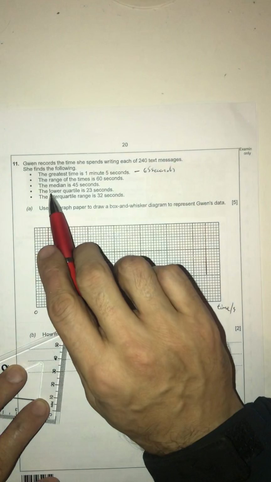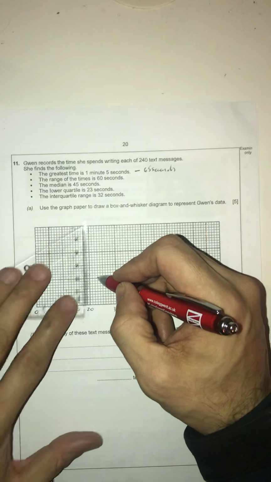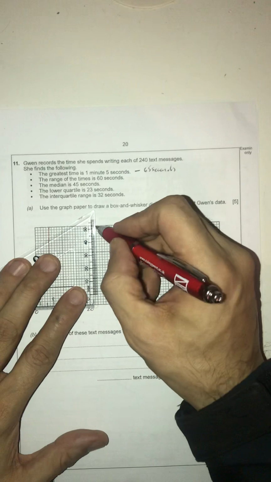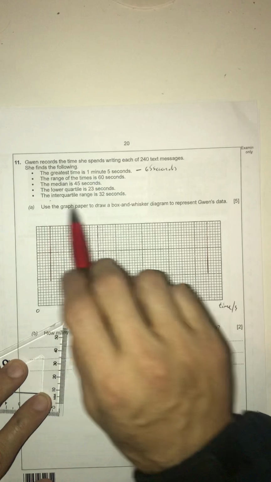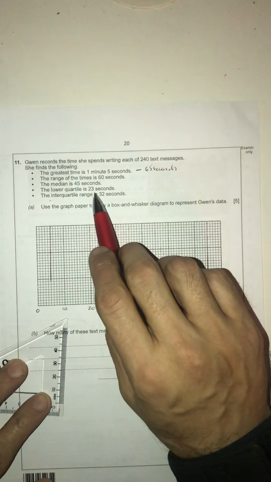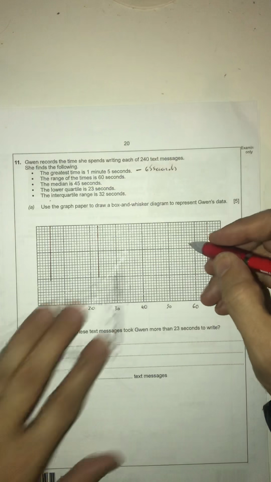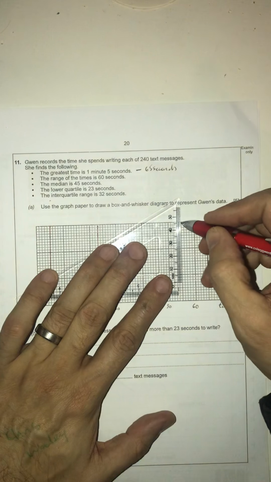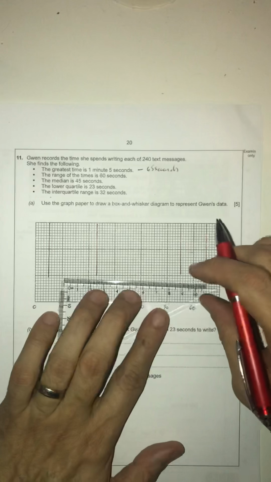So the bottom edge of the box is the lower quartile. So we'll find where 23 is, which is here. So that's the bottom of the box. The length of the box is the interquartile range, so that needs to be 32. So 23 plus 32 makes 55. So the top edge of the box needs to be here. So I'll just finish that box there.